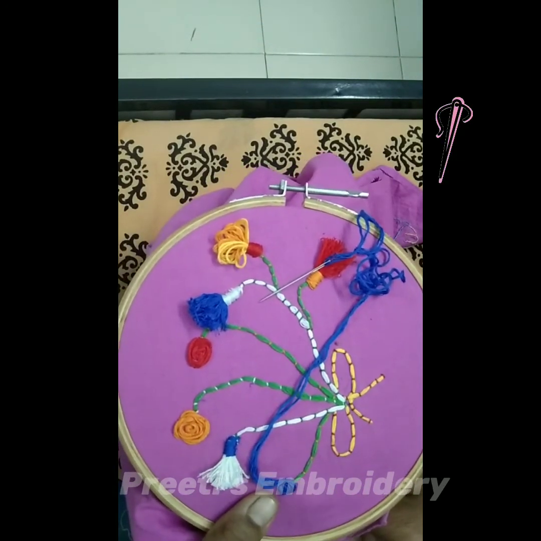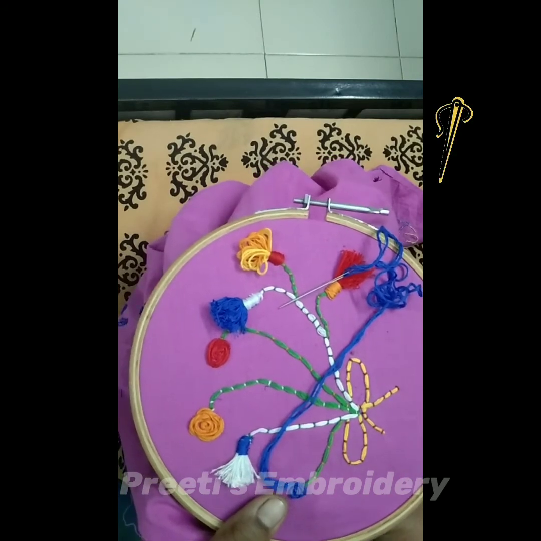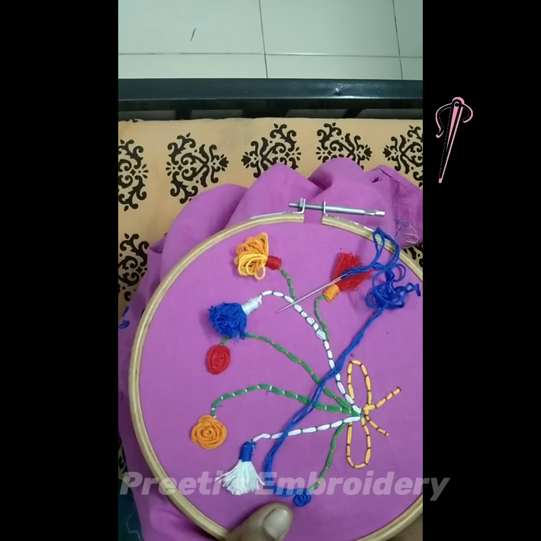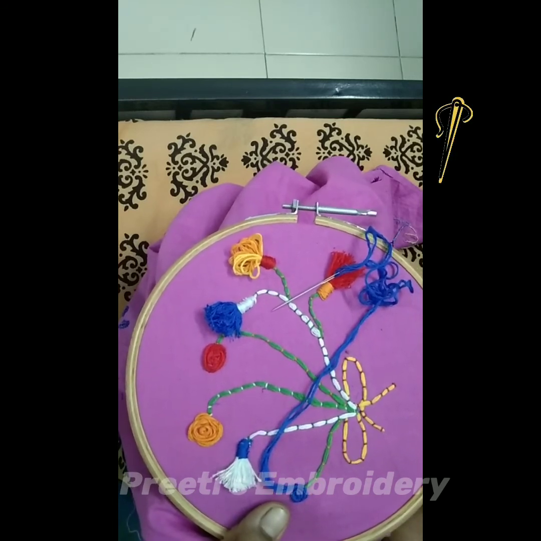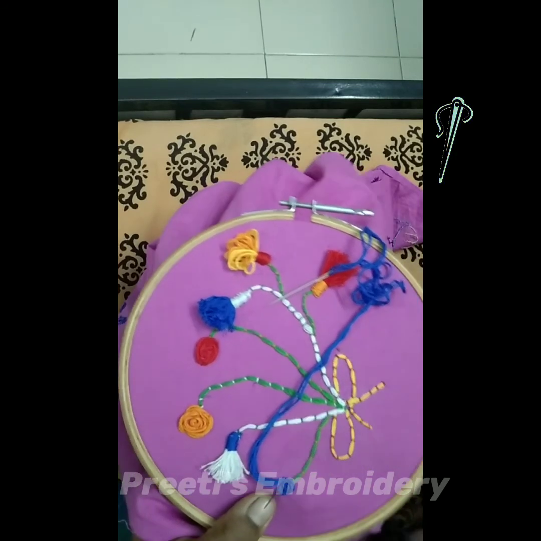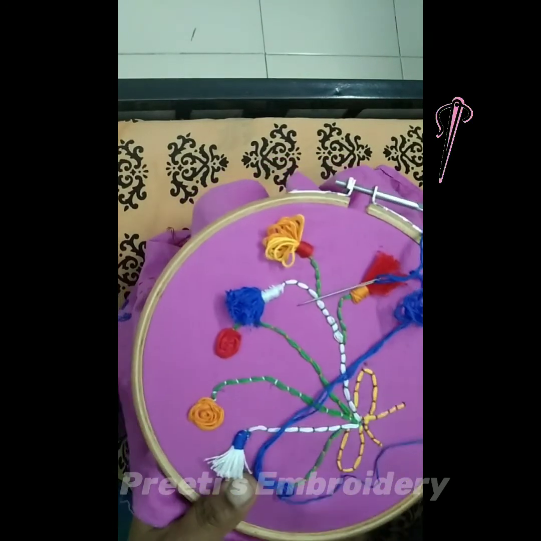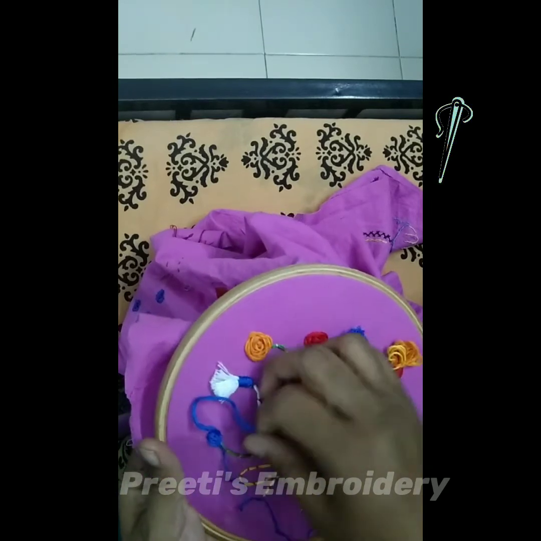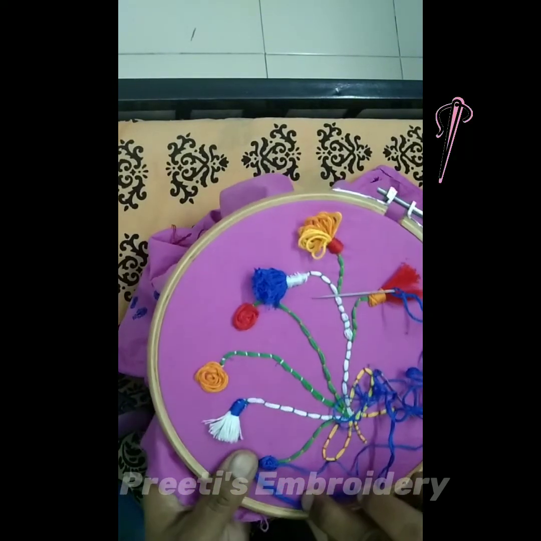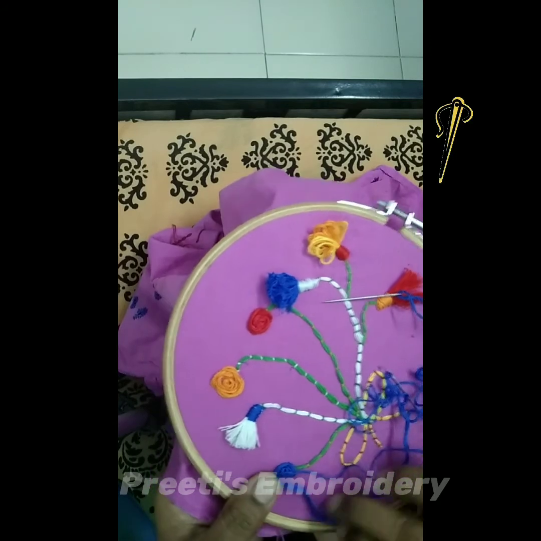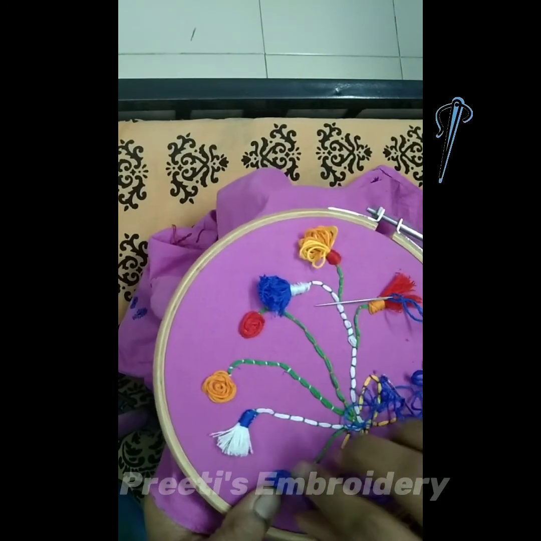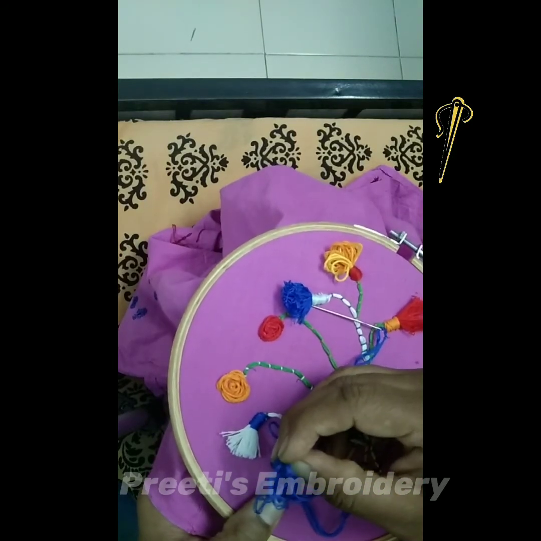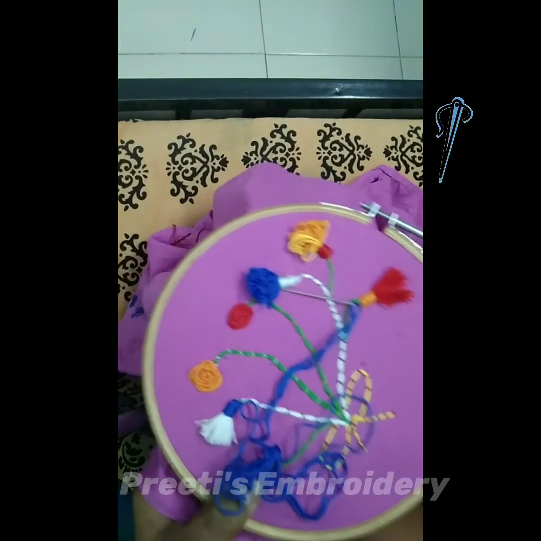Now we are going to take it a little bit before it, somewhere over here. I want to take my next stitch over here so that it is not going to come again and again in the same line. I will set my thread and simply lock the stitch.